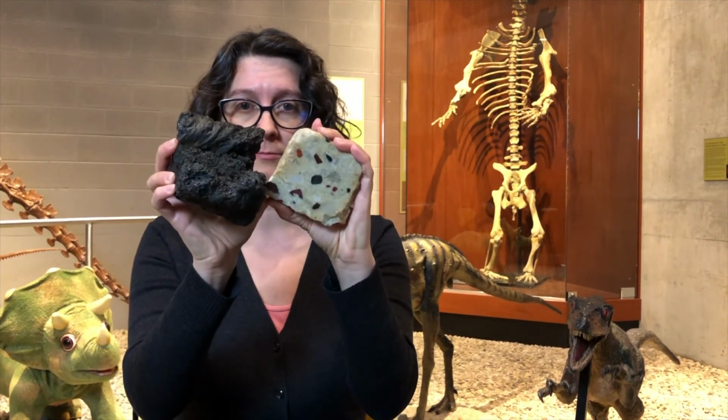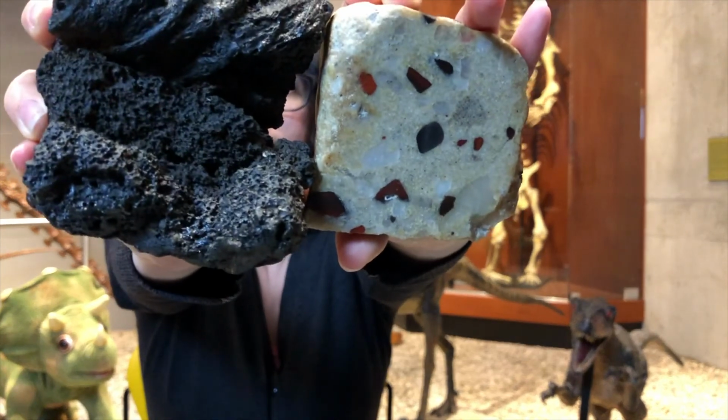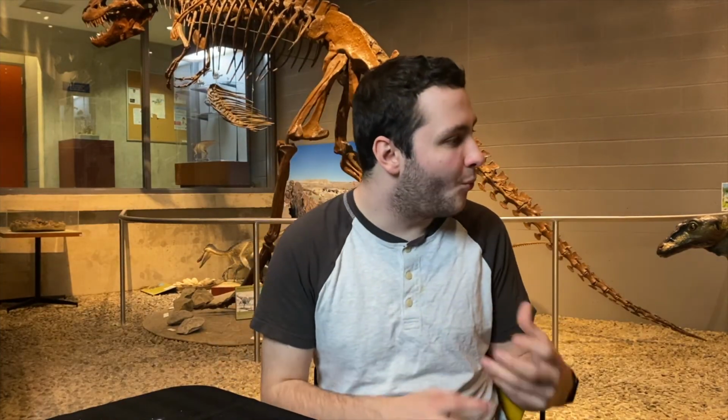Okay, so we figured out that rocks are made of minerals, but why are there so many rocks that look so different, like these two? This is a great question, and there are actually two main reasons why rocks are so different from each other.